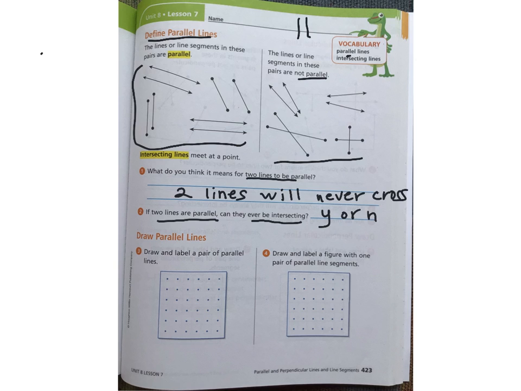Now, on the bottom, it says draw and label a pair of parallel lines. So you can use the dots to help you. Your parallel lines can be going diagonal or straight up and down, okay? But they need to be parallel to each other, okay? So for instance, I can do line segments or just lines, okay?